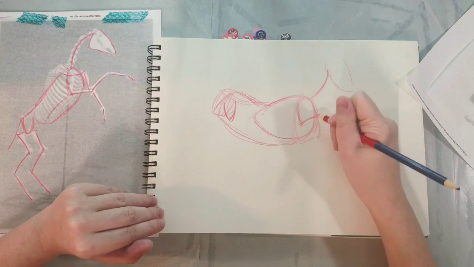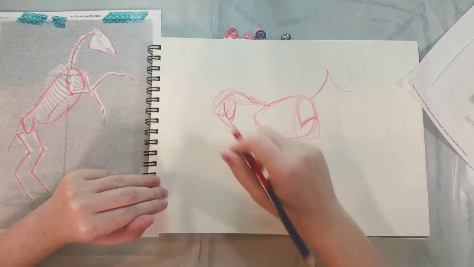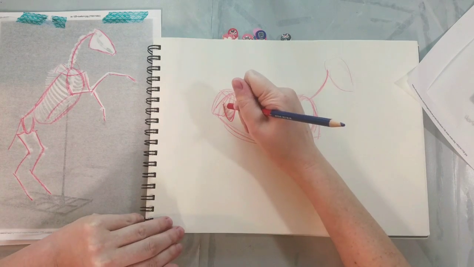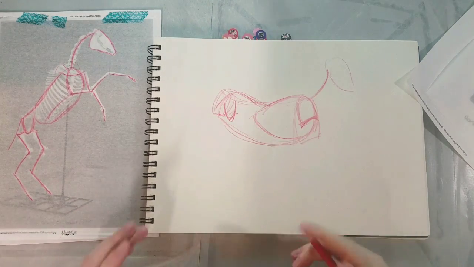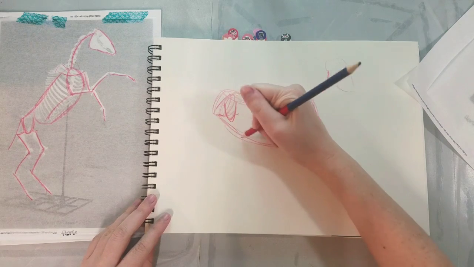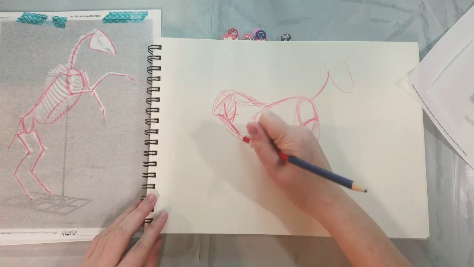So what are your favorite animals to draw? What are animals that secretly you would really like to be able to draw, but they're really challenging and you don't know how to go about figuring out how to draw them?